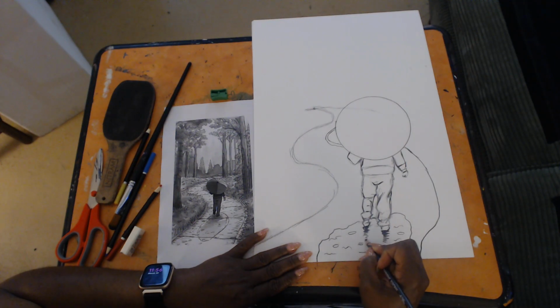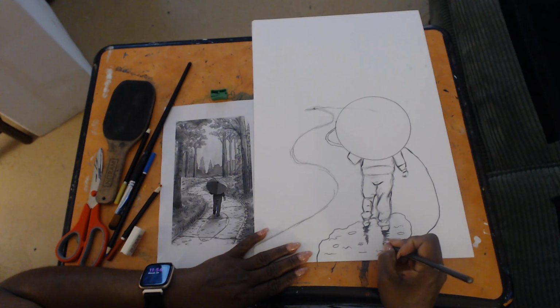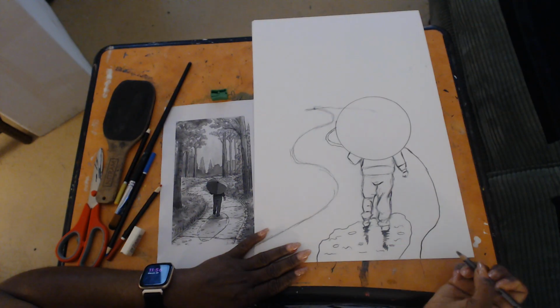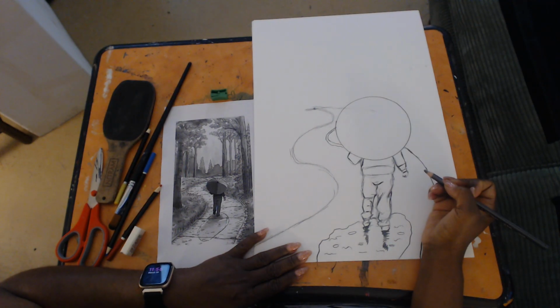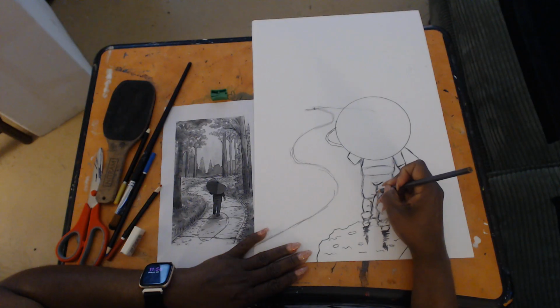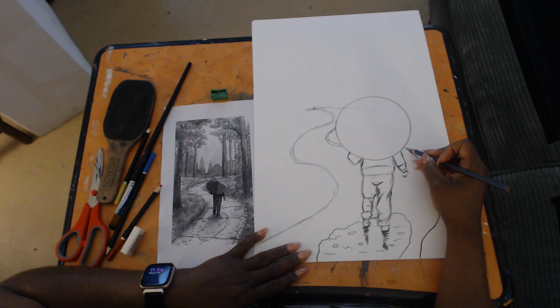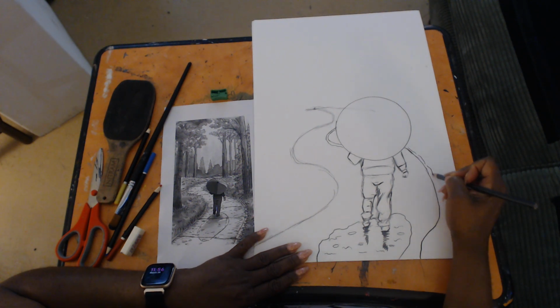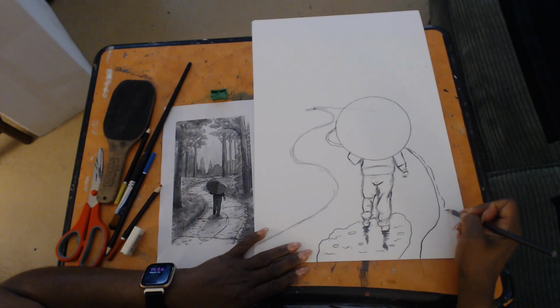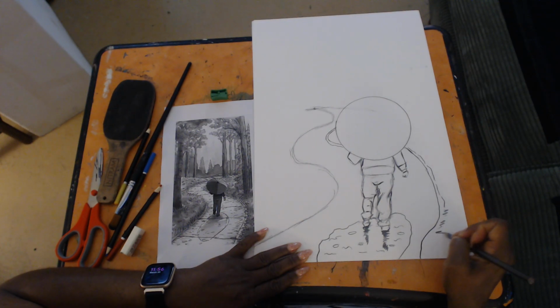Right here, I could cross hatch to show a shadow. I put a straight line and crossed over it. That's called cross hatching. Simple as that.